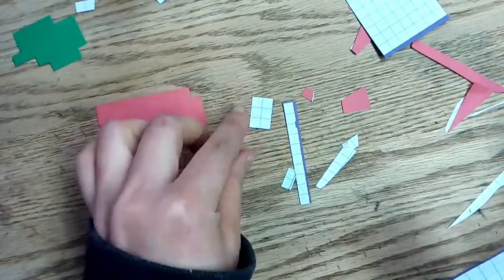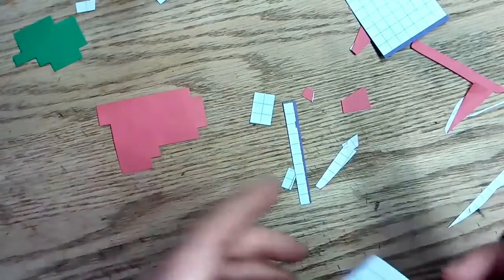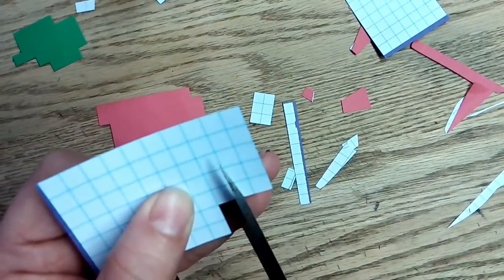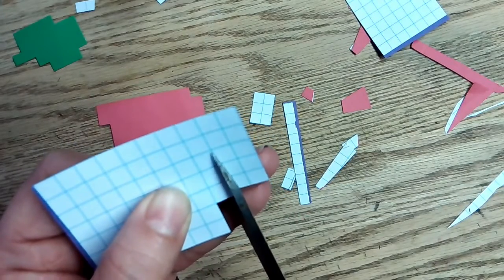It's nice to save little scraps like these too, because then I can fit them into my bigger piece when I need a little piece to go in between pieces that don't fit perfectly together.